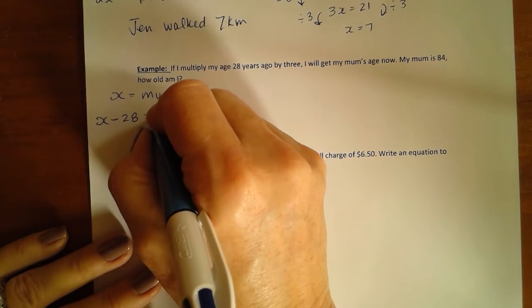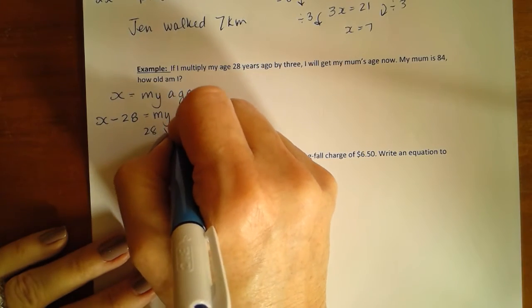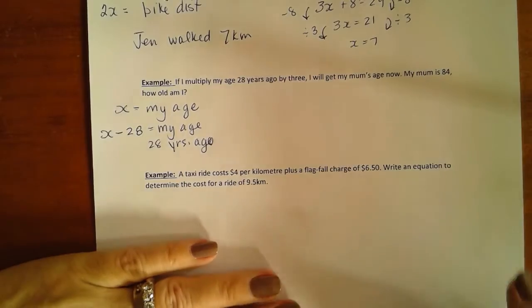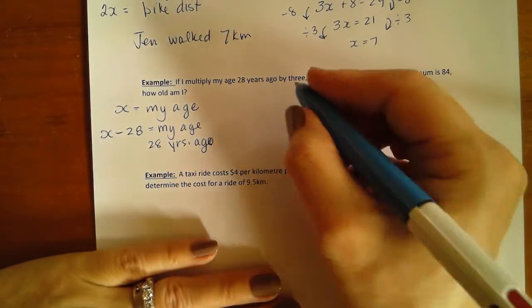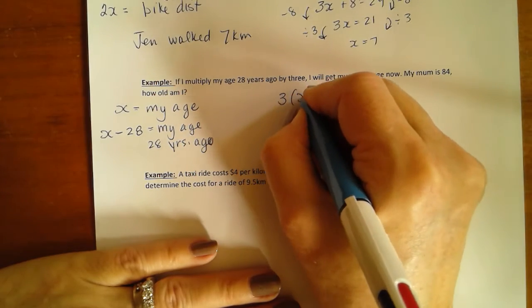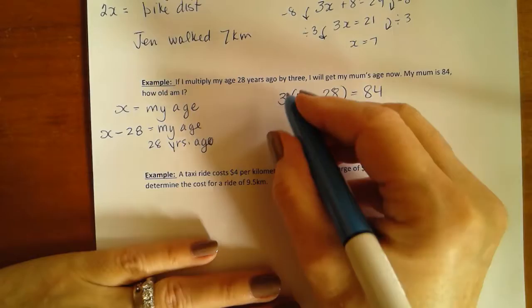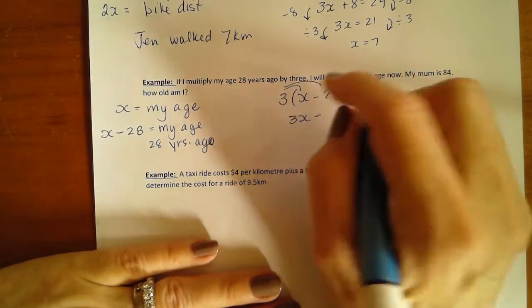That was my age 28 years ago. That was a lovely time. And then I'm going to write my equation. I will get my mom's age now, and my mom's 84. So if I multiply 3 times x minus 28, I'll get 84. Now I would expand that first probably, and I'd get 3x, and 28 times 3 is 84.